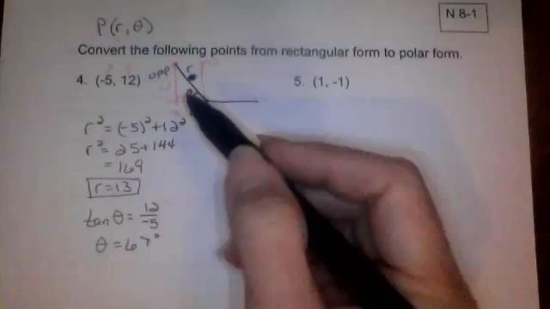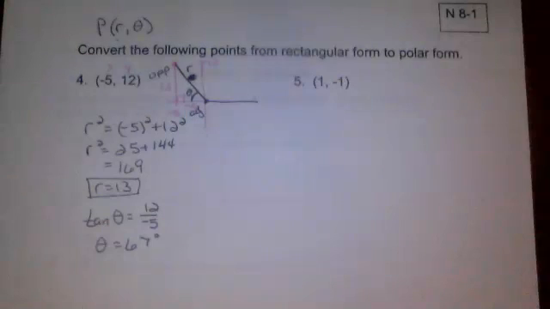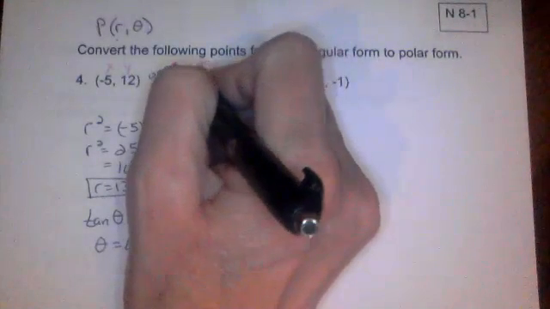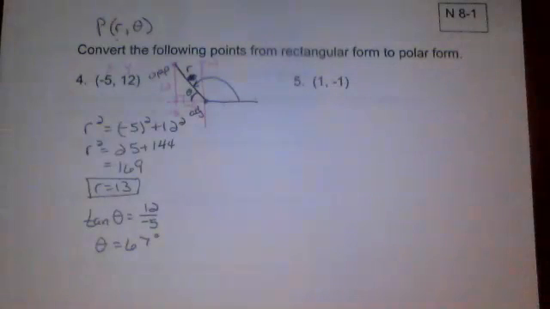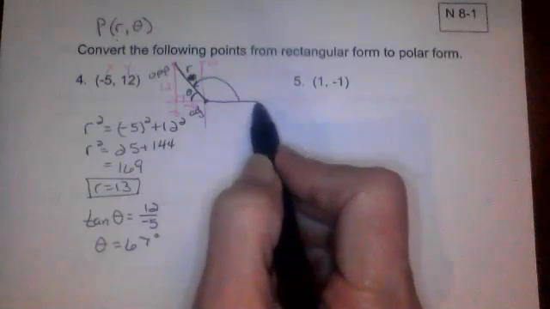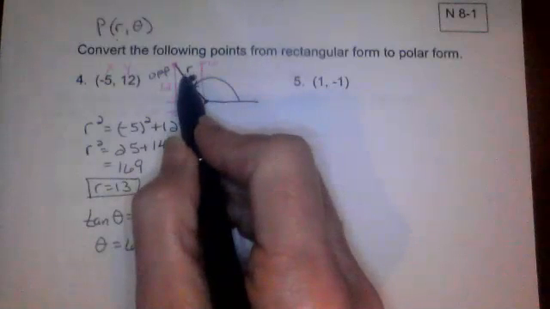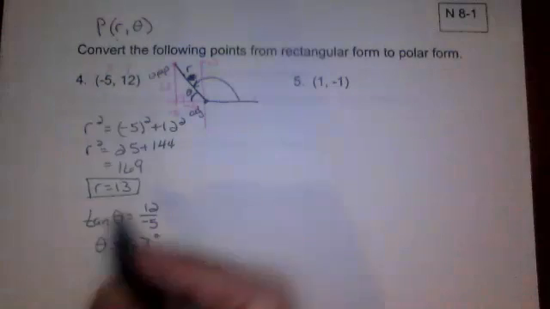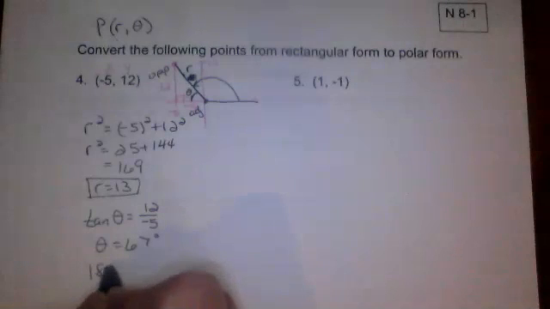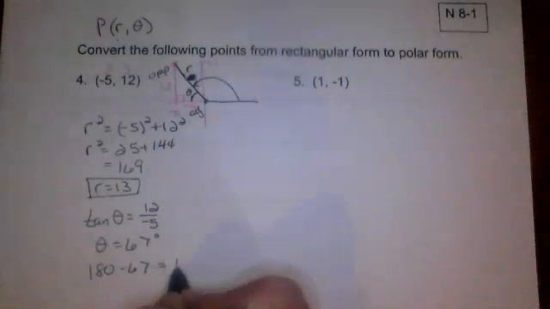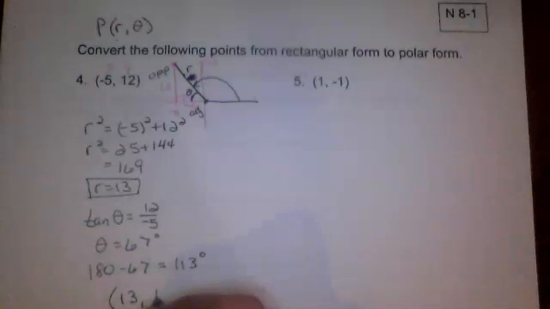Now 67 degrees is inside my triangle, and remember what I said about we're going to try to use the positive form, which means I need to figure out what this angle is, so that I'm going out to the right 13 and spinning around in a positive direction until I get to my point. So this one would be 180 minus 67, or 113 degrees. So the polar form is going to be r 13 and theta 113. So this is my polar form.